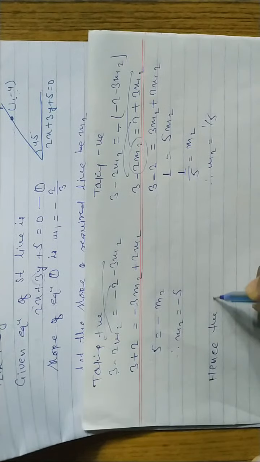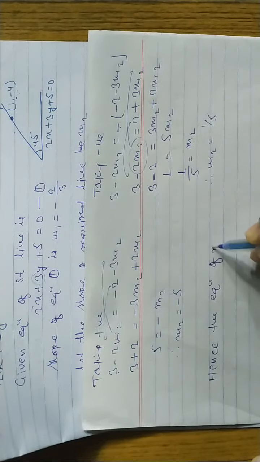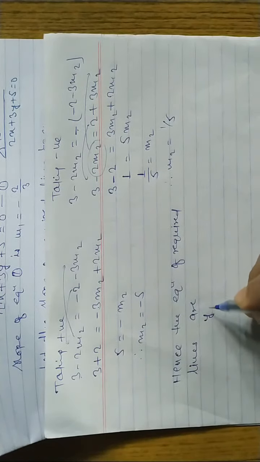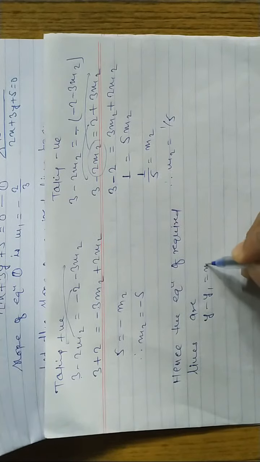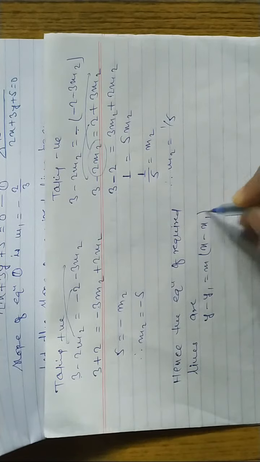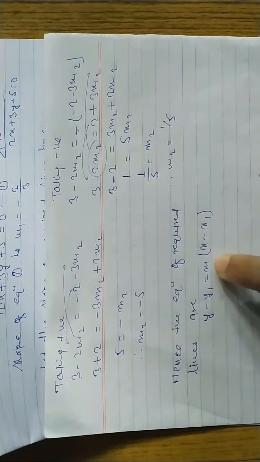Hence the equation of required lines are, what is the formula? When one point and slope is given, we have to use the one point formula, and the formula is y minus y1 is equal to m into x minus x1. Now once we have to take the value of m as minus 5, and once we have to take the value of m as 1 by 5.